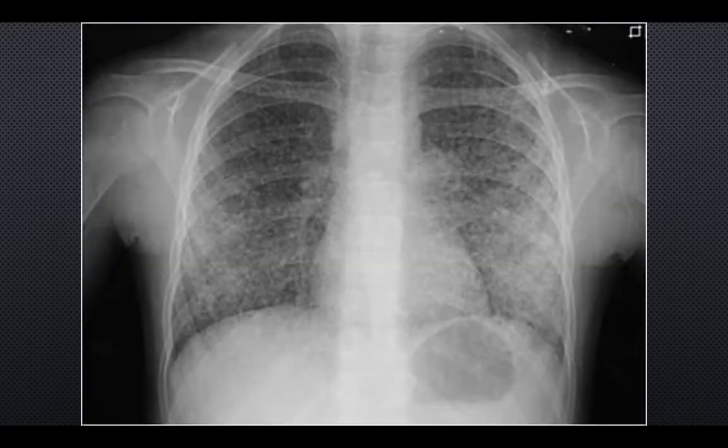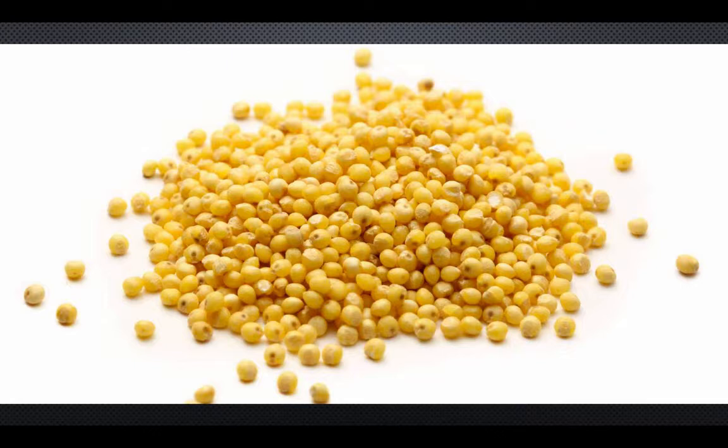Be on the lookout for miliary TB on chest X-ray. It is so named for the lesions appearing like millet seeds. It is disseminated tuberculosis and is almost always seen solely in HIV patients.